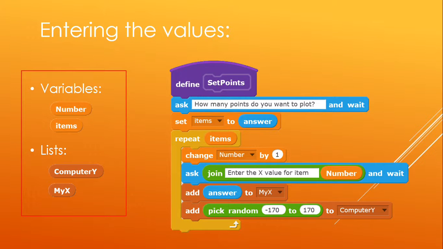And how would they look in code? The first thing we can do is create our variables. On the left side here we have 2 variables that we require: items, storing how many points we're going to be getting, and number, just to work our way through it, and we're going to have our 2 lists, computerY and myX. So we want to create those first. Then you're going to create a custom function called setPoints. As we said, you're going to ask how many points do you want to plot. And the person will enter a number, let's say 5 for our example here. You will store that value in the items variable.